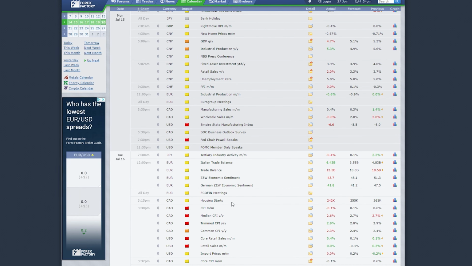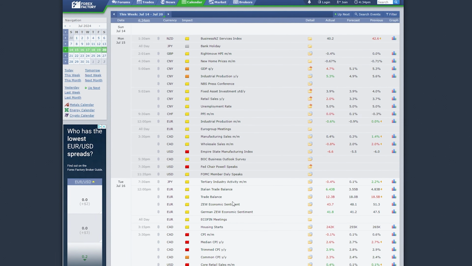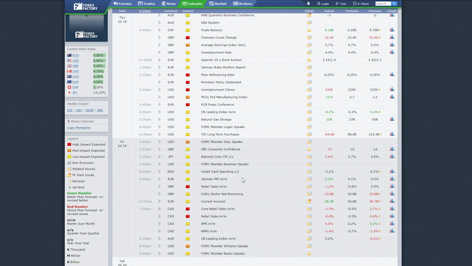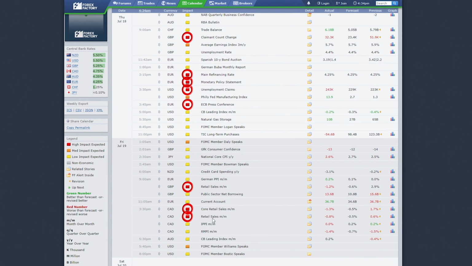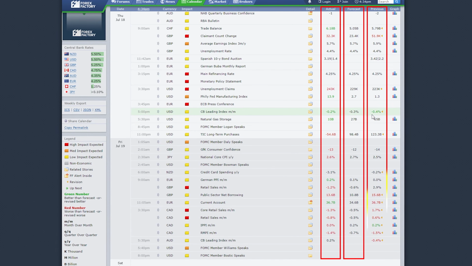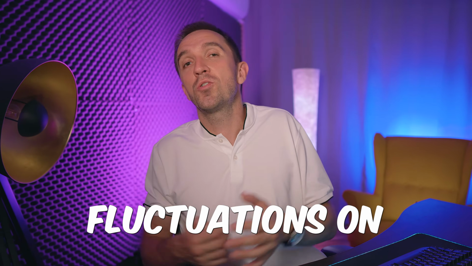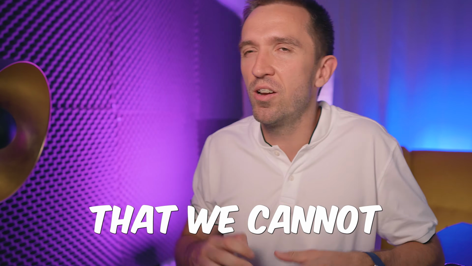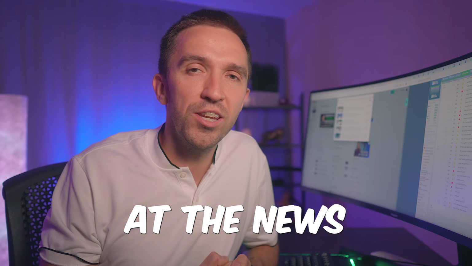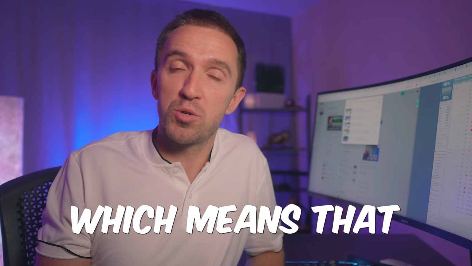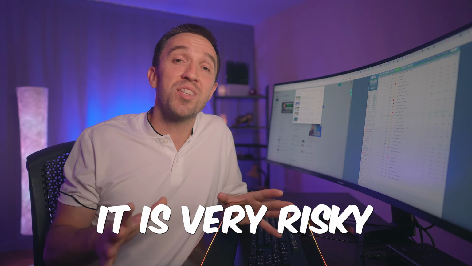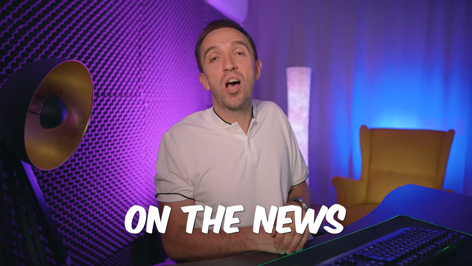There are plenty of websites where you can follow the fundamental news. Today is the 20th of July, the market is closed, but you can see that in the previous week there were plenty of red hot news, and if the actual value is different from the forecast or from the previous value, it causes fluctuations on the market that we cannot really predict. And especially if we are trying to trade right at the news, there might be slippage, which means that the order might not be executed. This is why it is very risky to trade expert advisors on news.